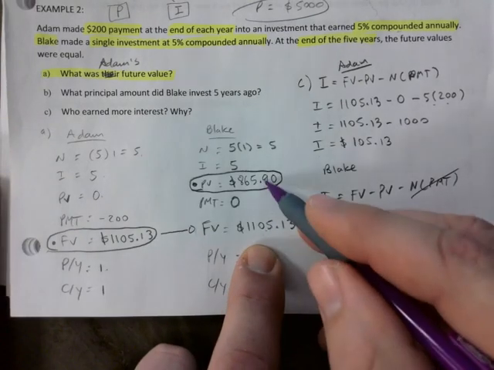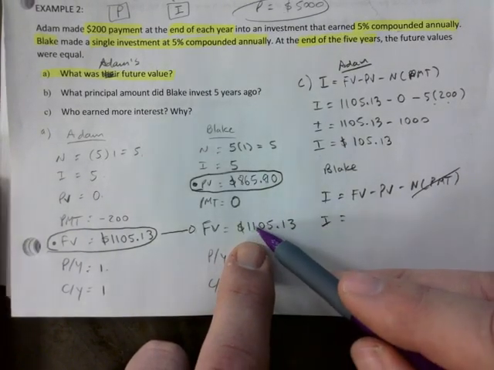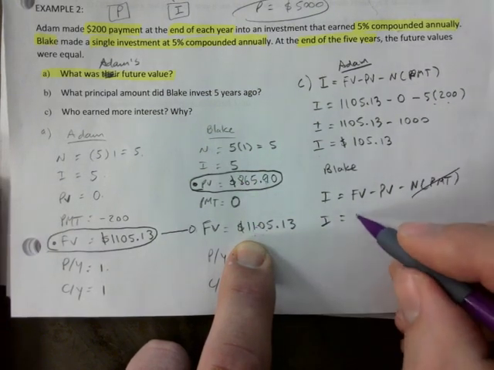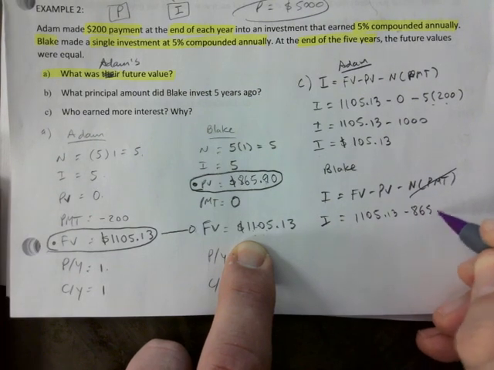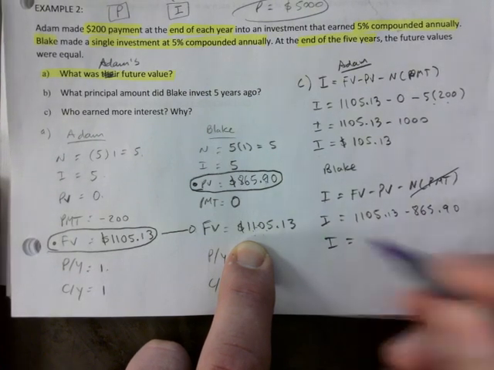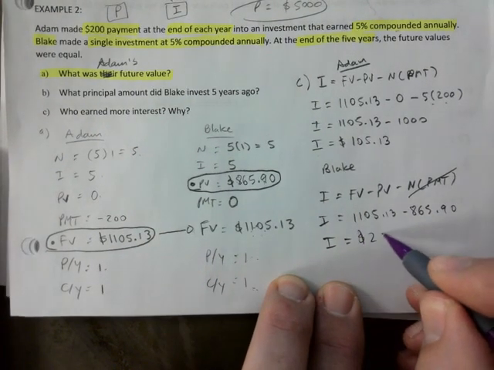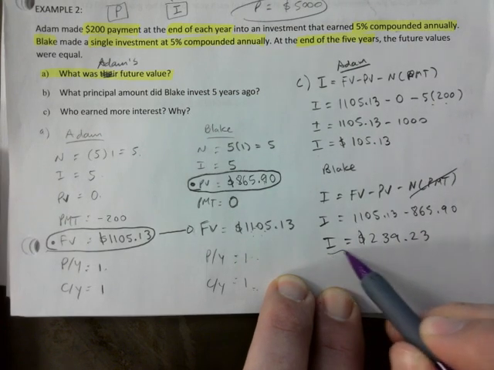So it's essentially just subtracting. Remember the compound interest formula? This is A, this is P, right? You're subtracting A minus P. It's 239.23, right, for Blake.